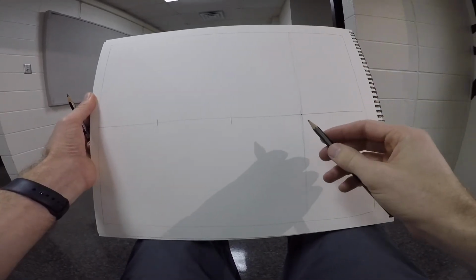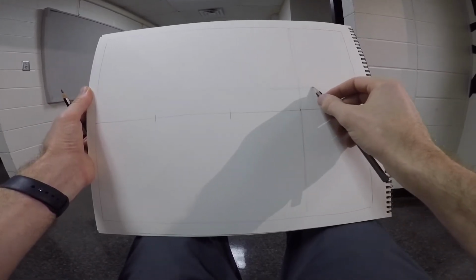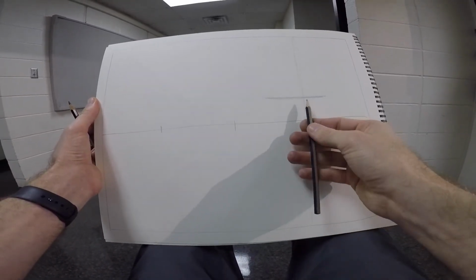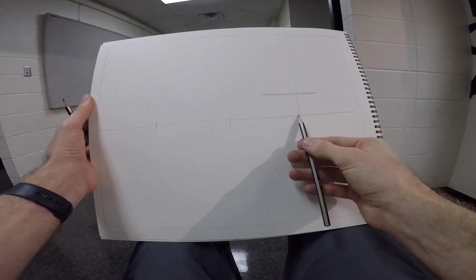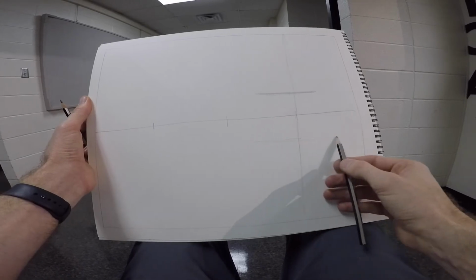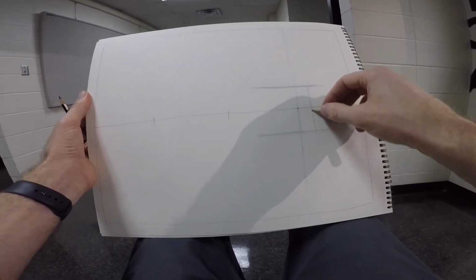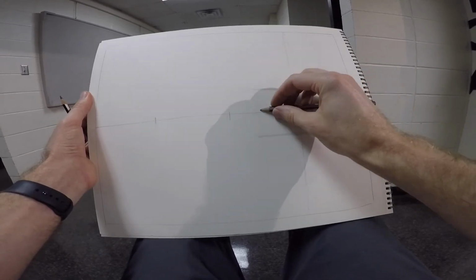Well, that's pretty easy. I just have to have my ceiling coming across here. You just got to start with one of those lines. And we know that the distance from the horizon line to the ceiling is going to be the same as the distance from the horizon line to the floor. And then basically we have 1, 2, 3, 4.